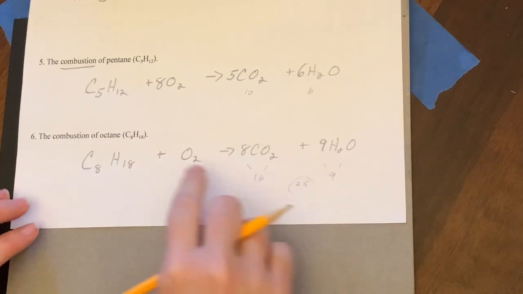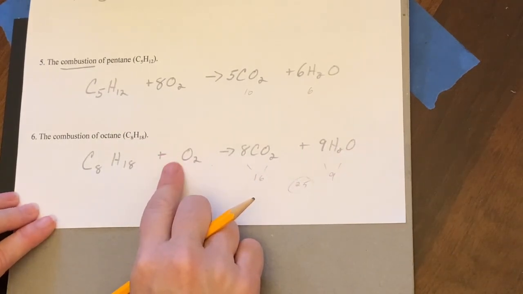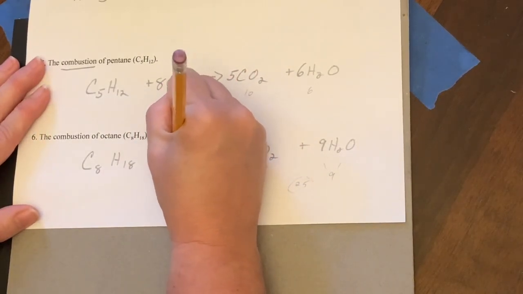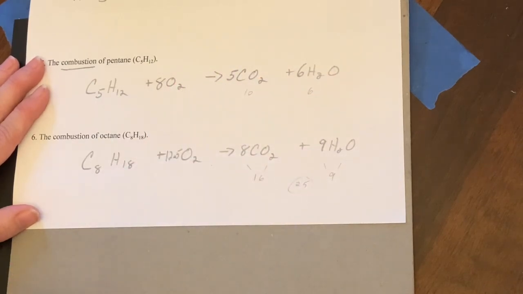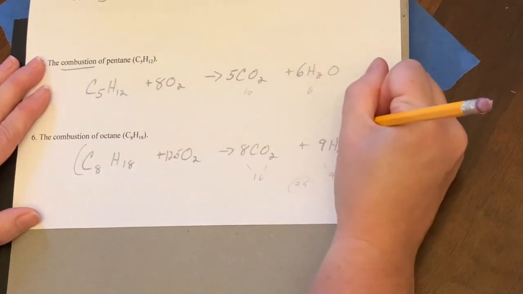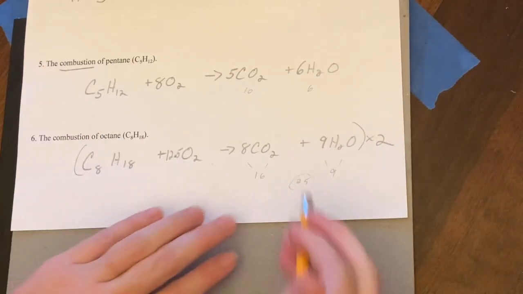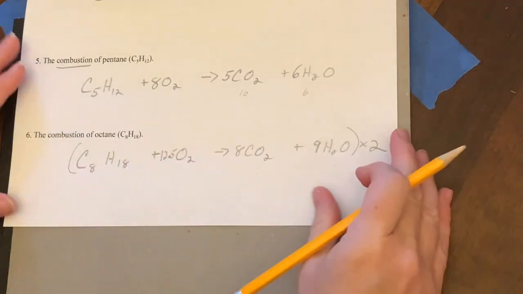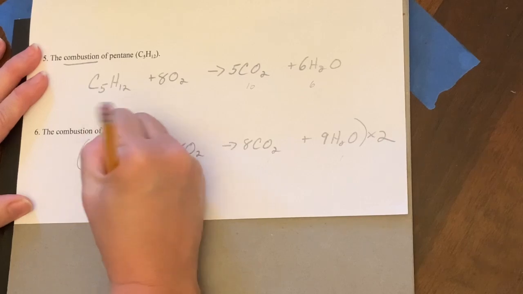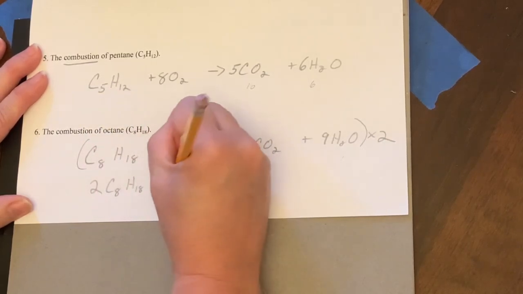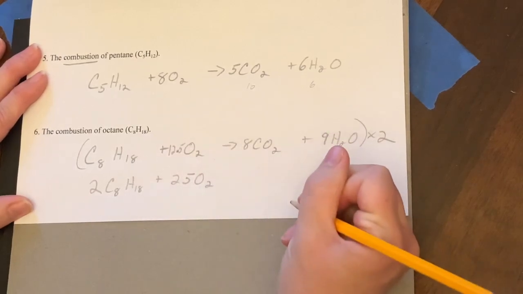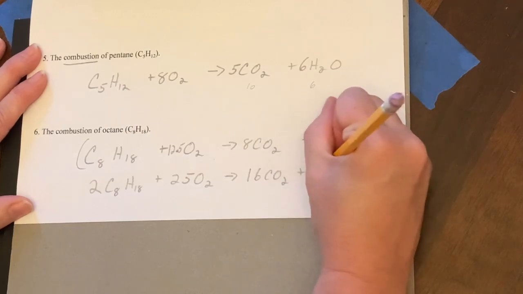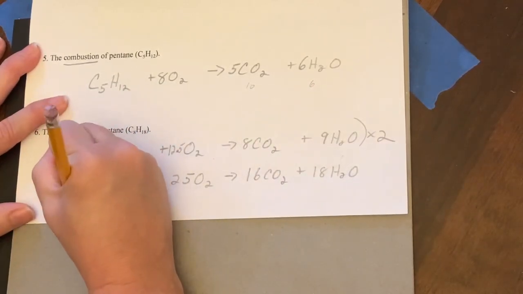Okay. All right. Well, what times 2 is 25? Remember, this is our trick that we're going to do to figure this out. What times 2 is 25? That's 12.5. I'm now going to multiply this whole thing by 2, and let me erase my scratch work so I can make this look nice. So this is going to give me 2 C8H18 plus 25 O2 is going to give me 16 CO2 plus 18 waters, and that would then be my final answer.